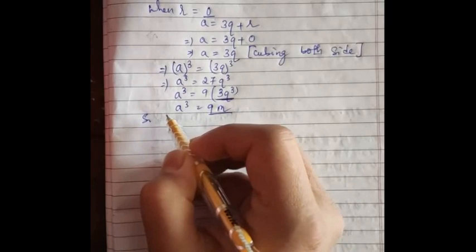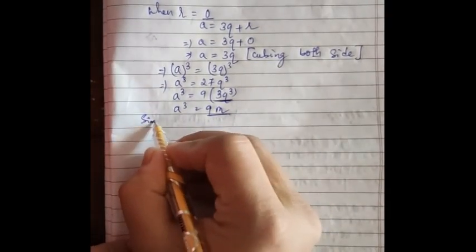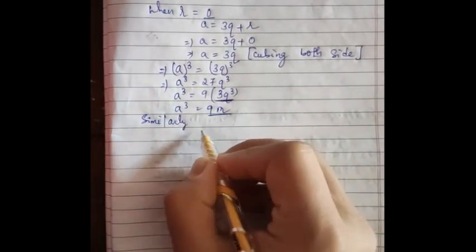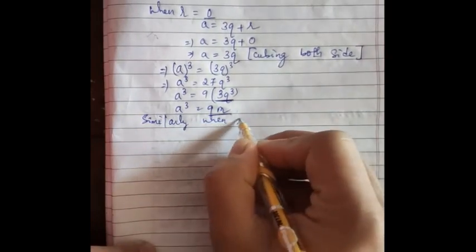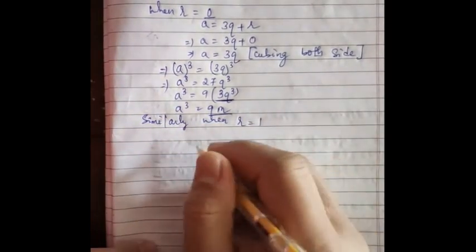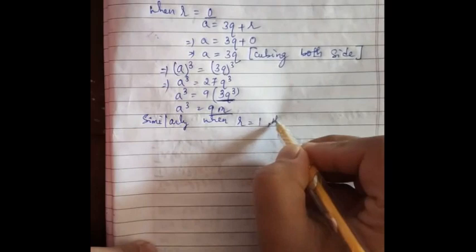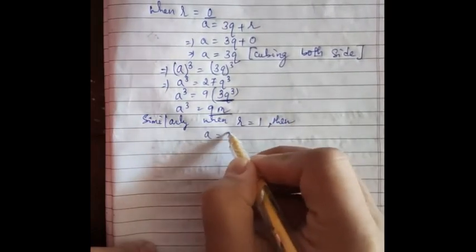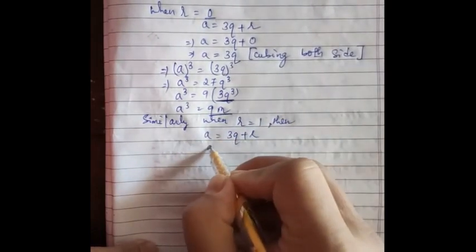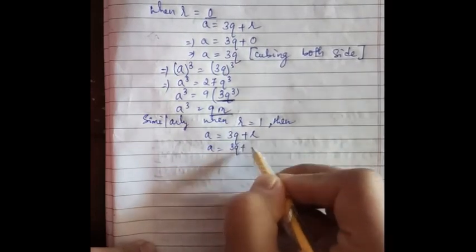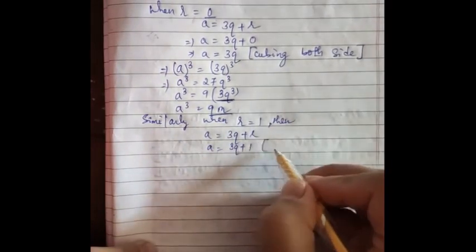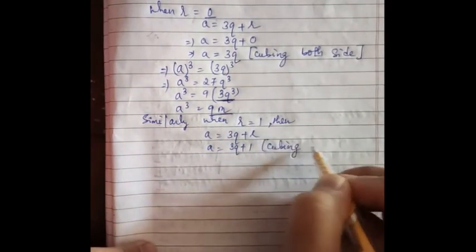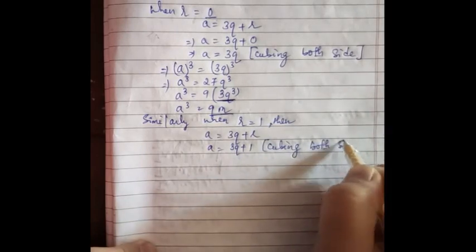Similarly, when r is equal to 1, then a is equal to 3q plus r. And what should be the condition? 3q plus 1 here. So again, what we are going to do here is cube both sides.